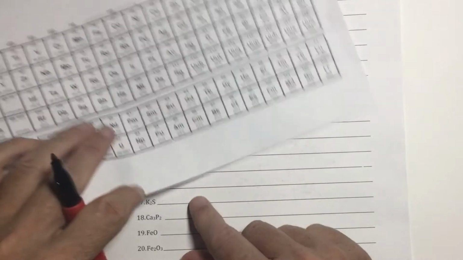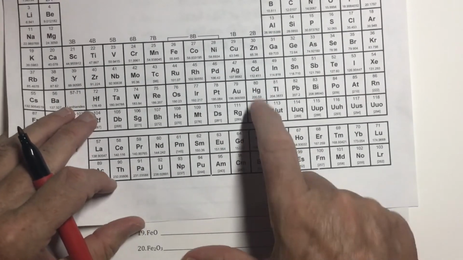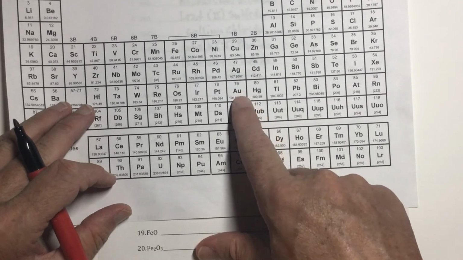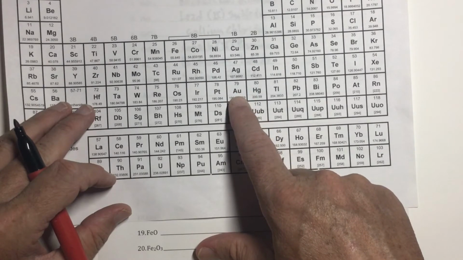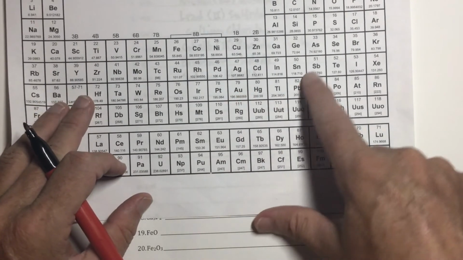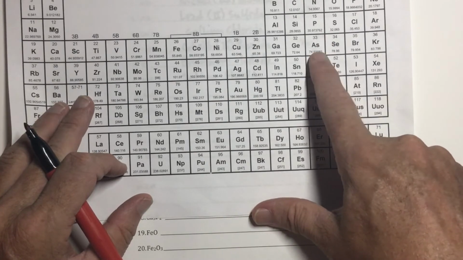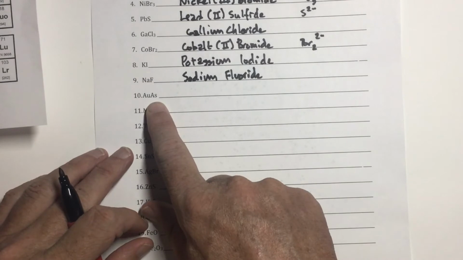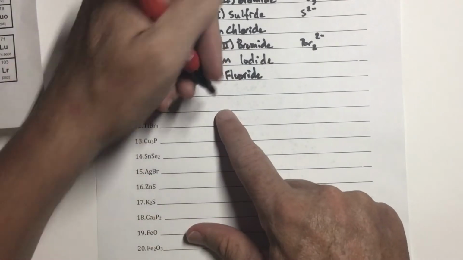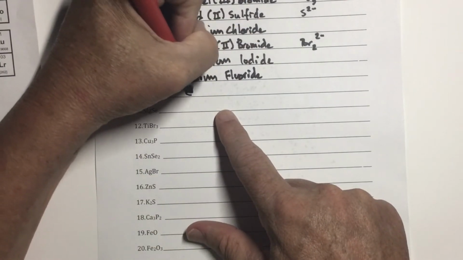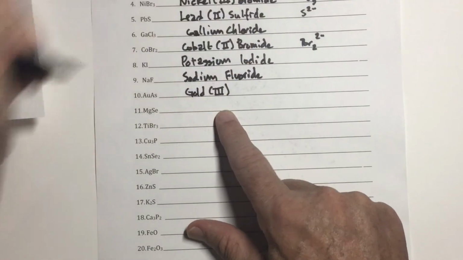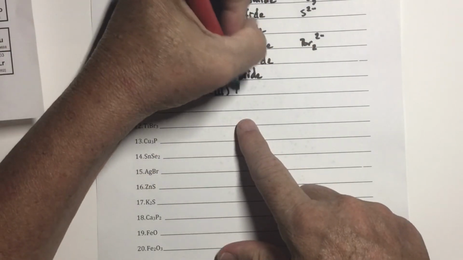AuAs. All right, let's see here. Au, that's gold. Now, gold is a transition metal, and it can have multiple states, so we've got to be careful here. But arsenic here just has a charge of -3. So arsenic has a charge of -3. Gold must then be +3. So we will say gold 3 arsenide.